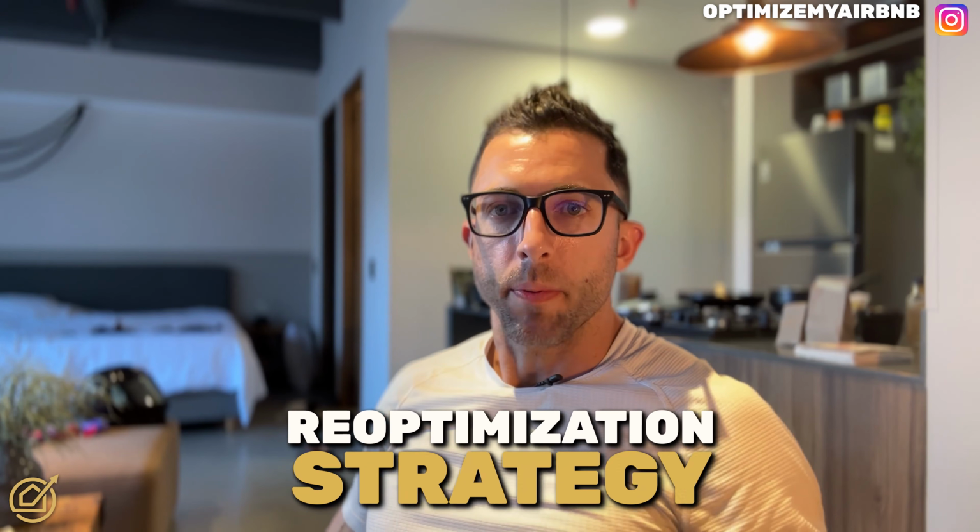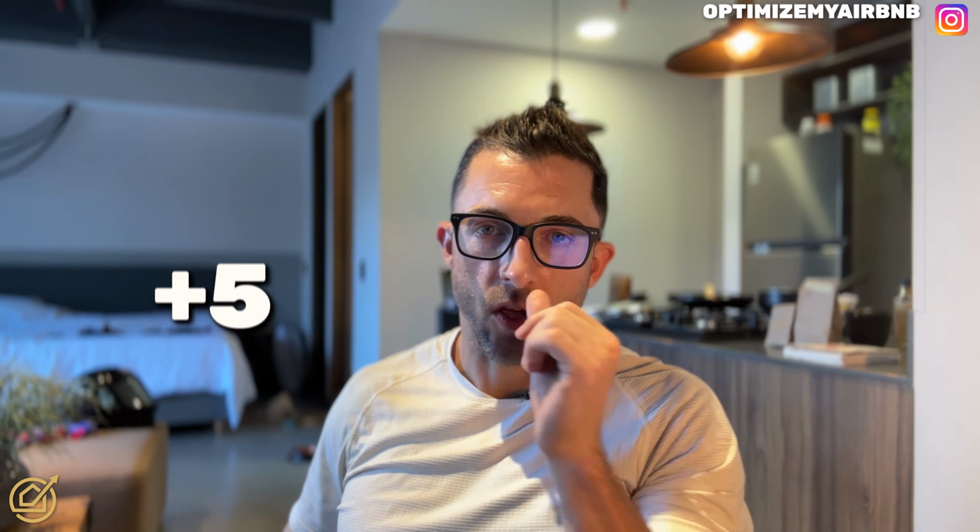The second concept is a re-optimization. Now, I do a re-optimization 2 or 3 times a year. This is very important. You have to do this because Airbnb is adding in so many different things and taking away all the time. You think of your listing as having 100 points. You fill in your title, you get 5 points. You fill in your text, you get 8 points. You have photos, you get another few points. Now, you do everything today, you have 100 points.